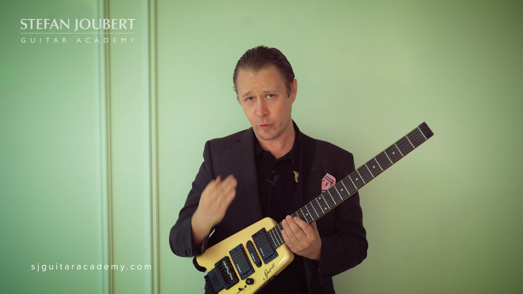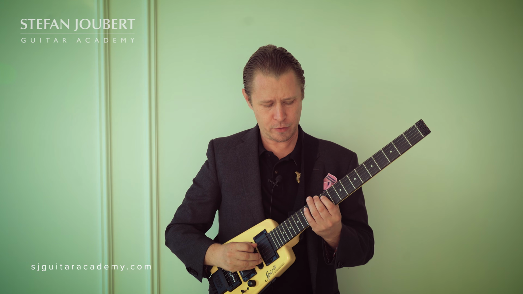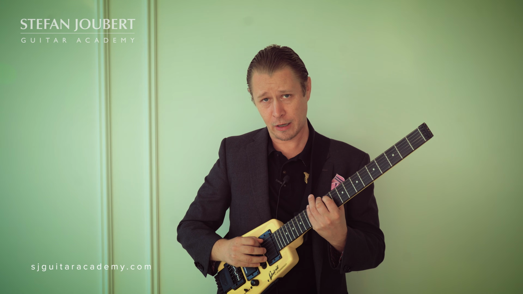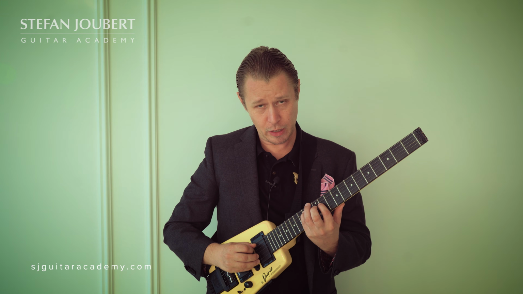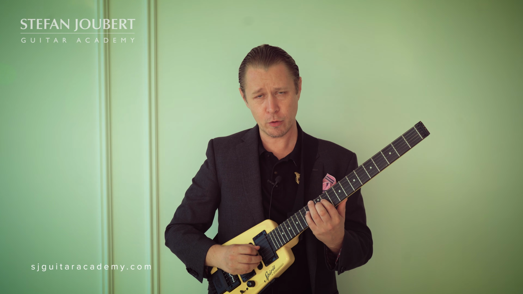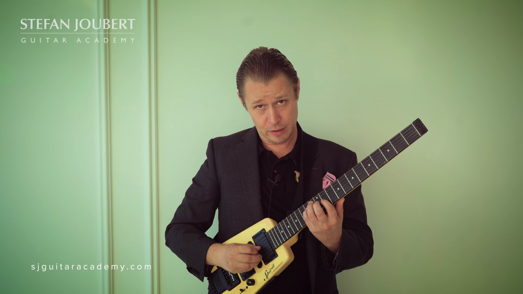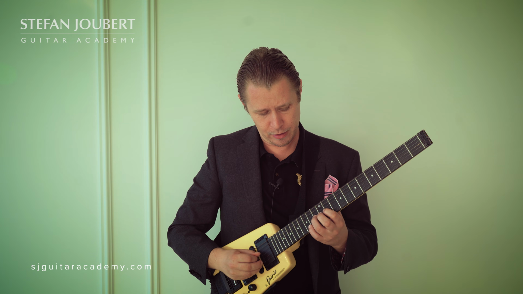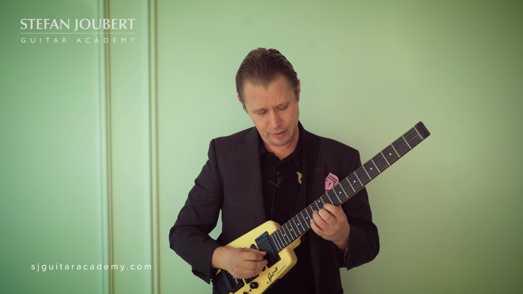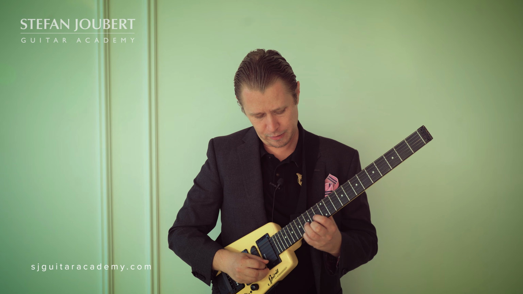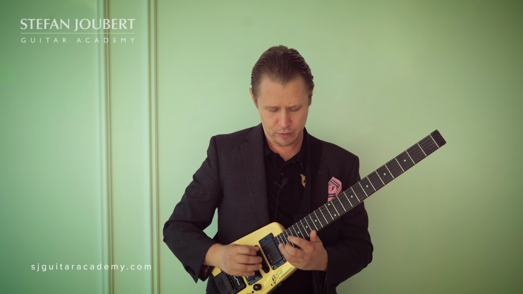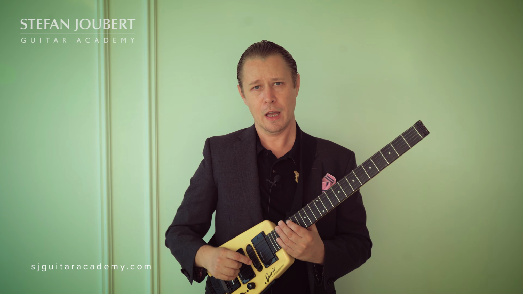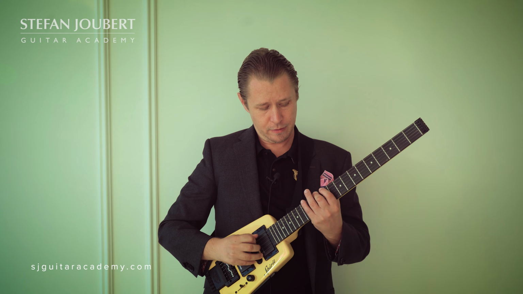Now let's look at the degrees of the scale. We have a root, we have the second or the ninth, we have the third, we have the perfect fifth, we have the sixth, we have the root again. We have the ninth or the second, the major third, the perfect fifth, the sixth, the root, the second, the third, the fifth, the sixth, and the root. This one goes up to 24. So that's the scale.